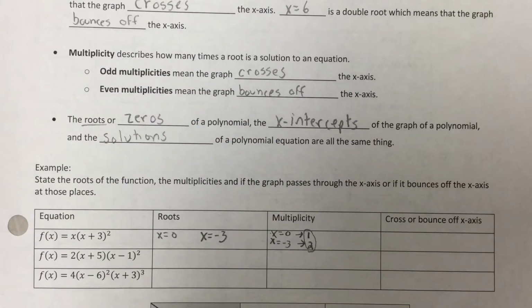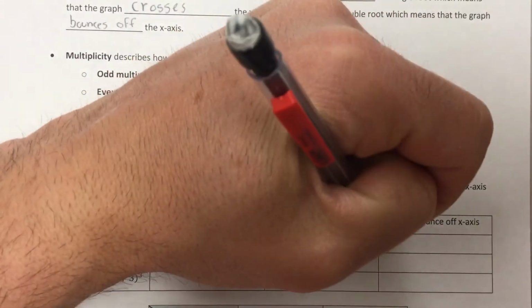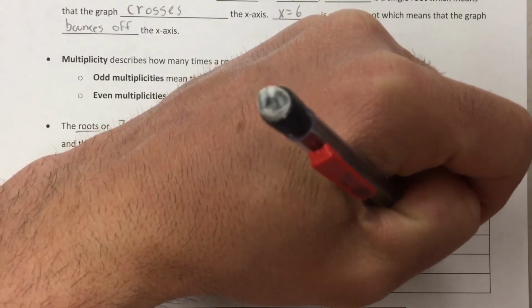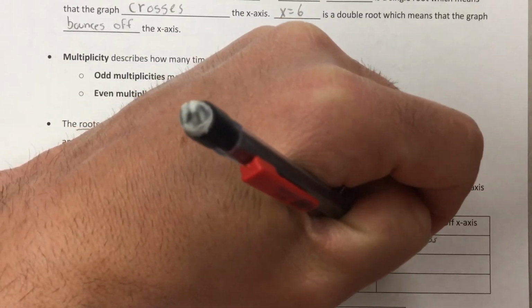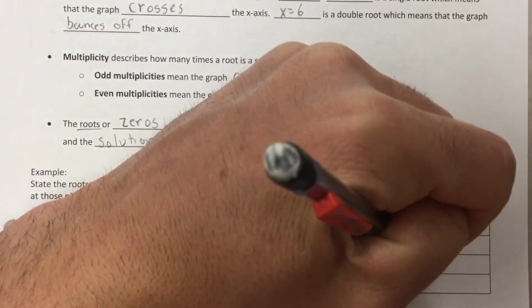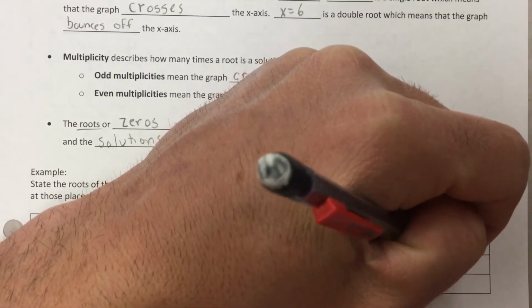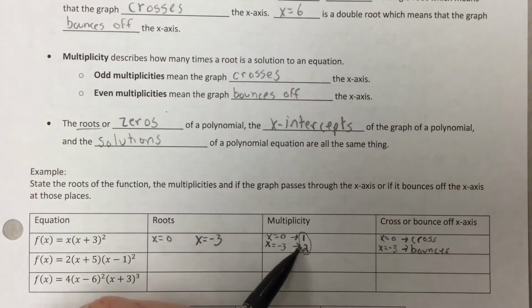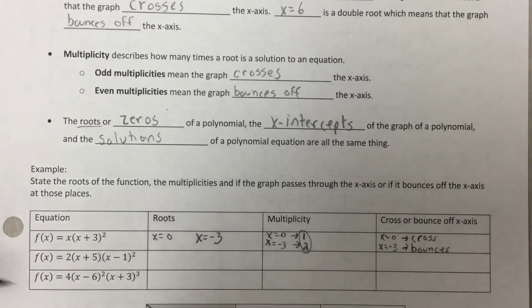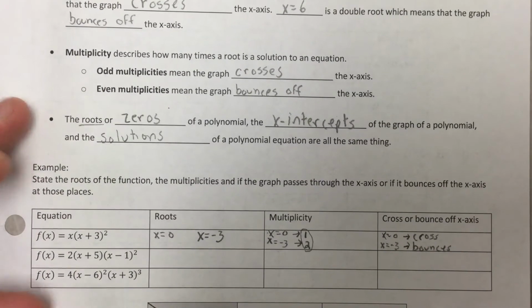And then will it bounce or cross? For x equals 0, it will cross. And for x equals negative 3, it's going to bounce. Again, even multiplicities bounce, odd multiplicities cross. So go ahead and do these other two, try them out.